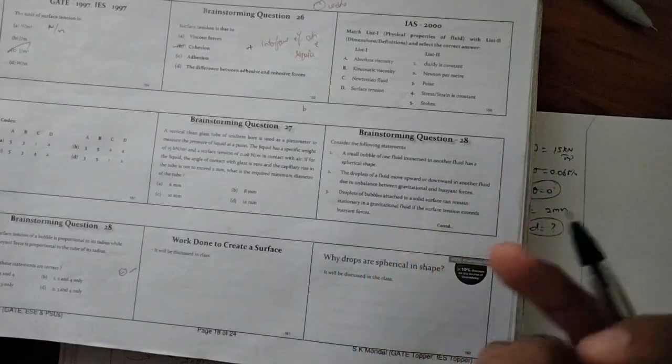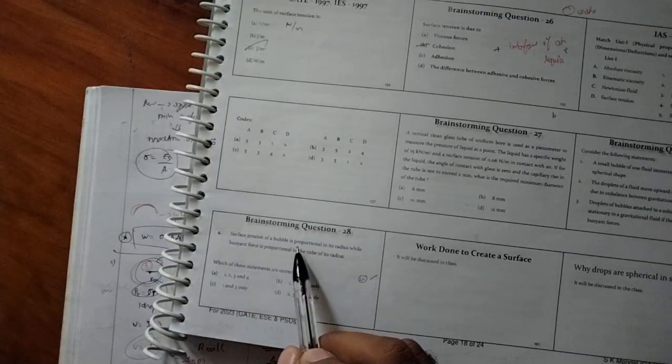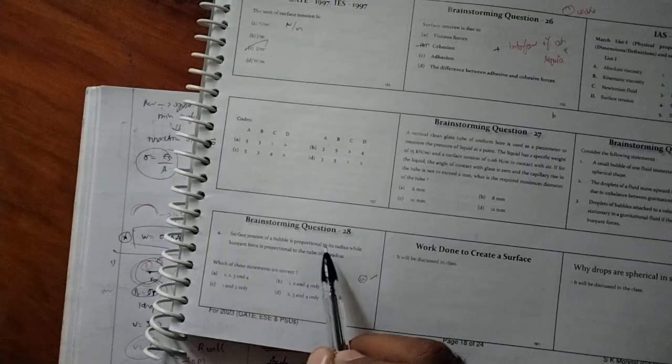Yes, this is also correct because it moves due to the unbalanced force. A droplet or bubble attracted by the solid surface can remain stationary if the surface exceeds the boundary force. Yes, this is also correct. The surface tension of the bubble is proportional to the radius, while the boundary force is proportional to the cube. This one I'll give another way.